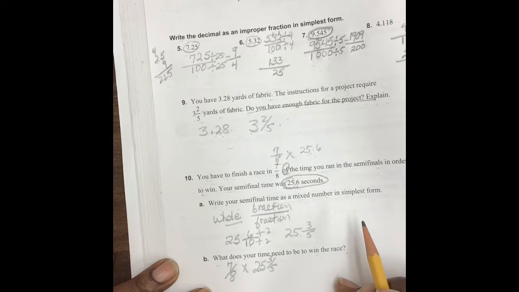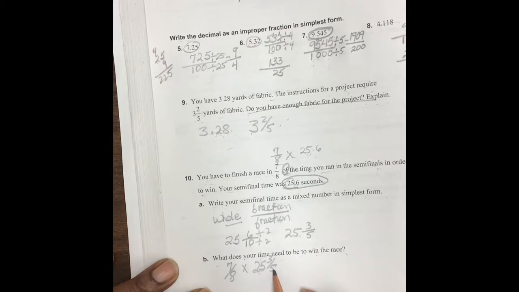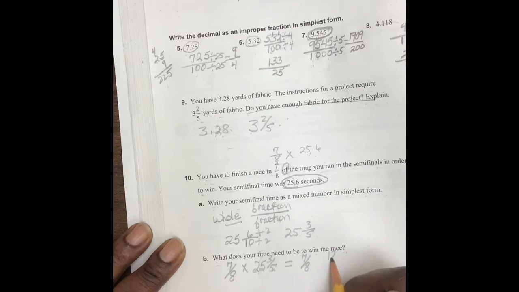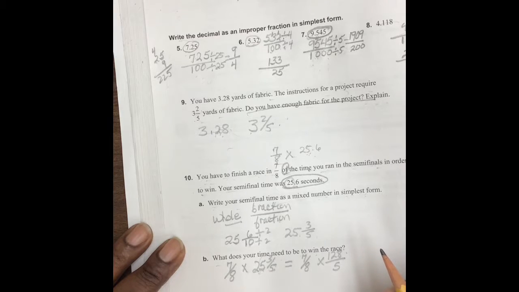Okay? We know that in order to multiply a fraction, we must first have a fraction. This is a mixed fraction, so we need to convert this to improper so that we can multiply. So here we're going to say 7/8. This is 5 times 25 is 125 plus 3 is 128 over 5, and we're multiplying. Okay. Now we want to see, how can we simplify? Okay, in this case, we can simplify by 4.